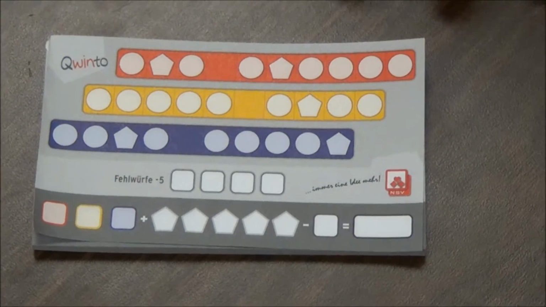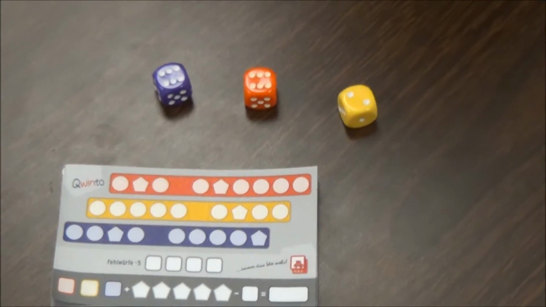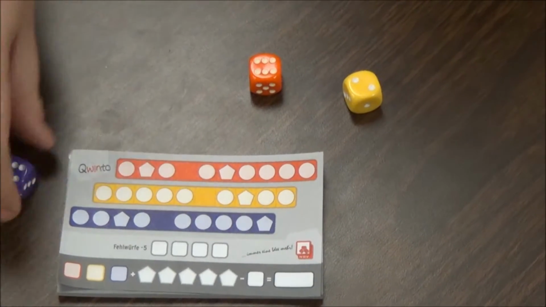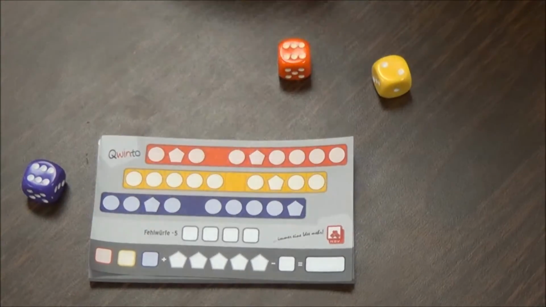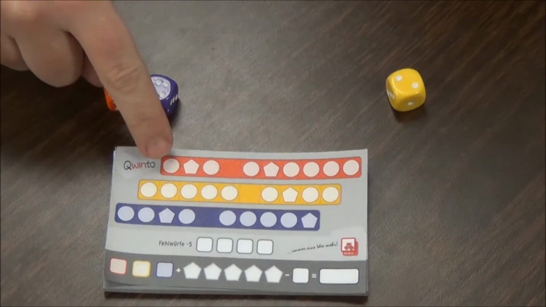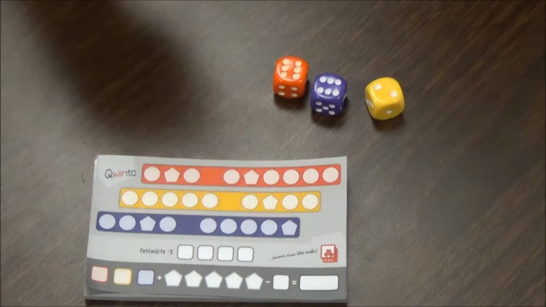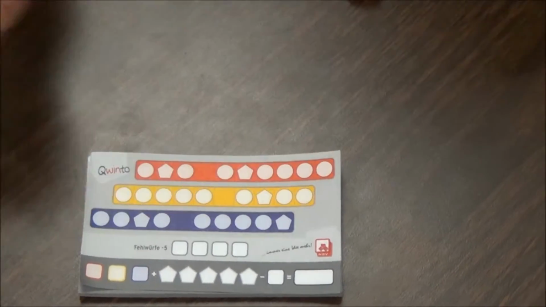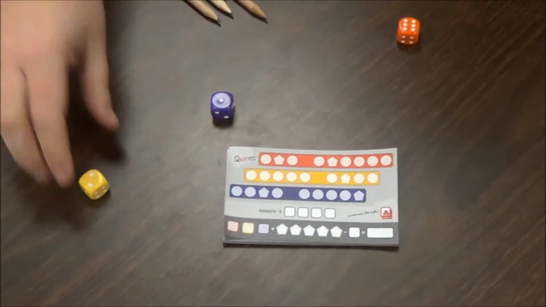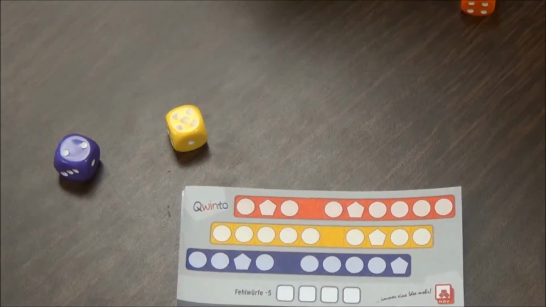On your turn, you can choose which dice you want to roll. If you roll the purple, then you can only place whatever you roll in the purple row. But if you take two of them, if I rolled these two dice, I could place in either the orange row or the purple row. And if I do all three, then I can do all three. When it's your turn, you roll the dice, and if you don't like them, you get one re-roll. But after that, you must place.